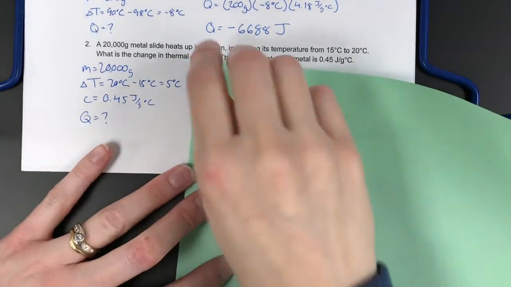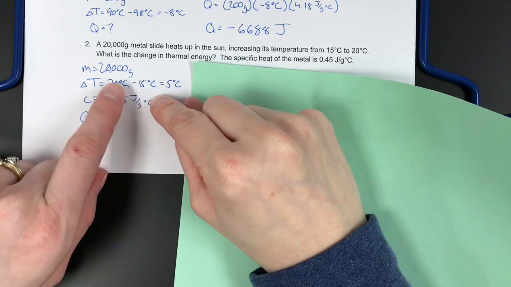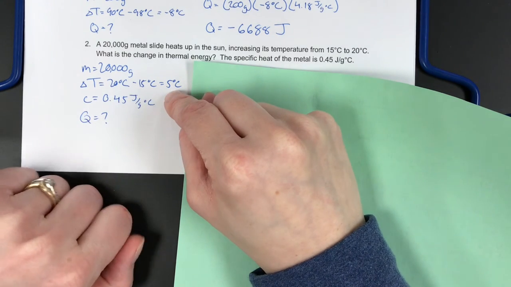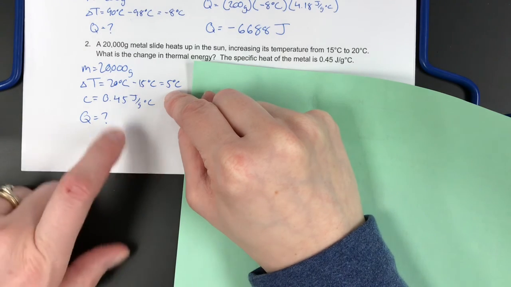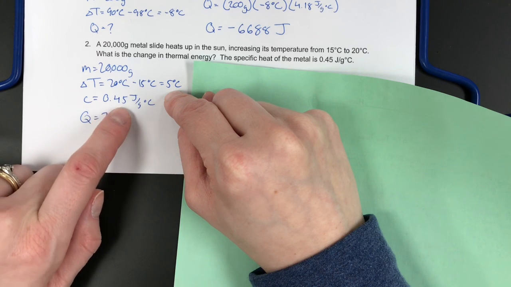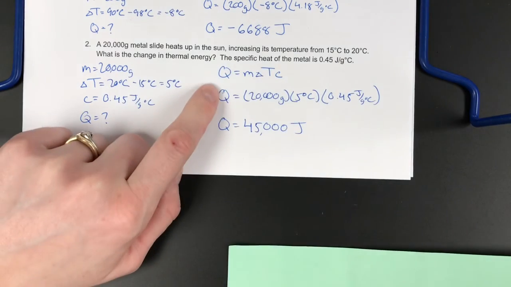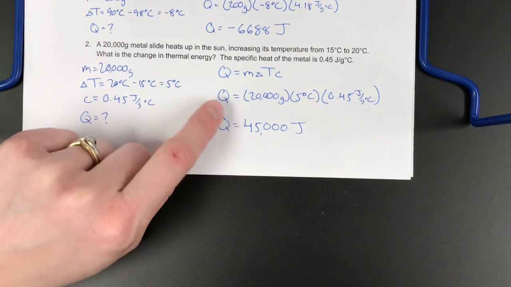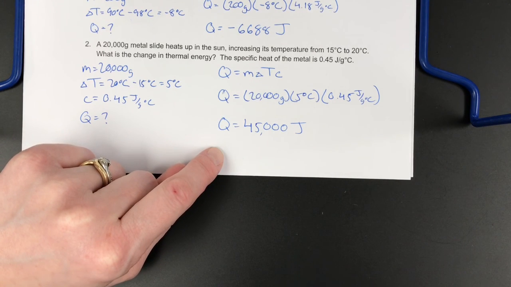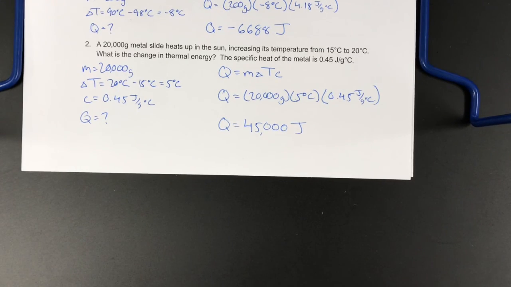All right, so here's our givens. Mass is 20,000 grams. Change in temp is final minus initial. So it was at 15 and then it went up to 20. So 20 minus 15 gives us a change in temp of 5 degrees Celsius, positive because it heated up. Specific heat of the metal is 0.45 joules per gram degree Celsius. Q is what we're solving for, which means that's the equation that we're going to use. Plug in each of the givens, do the math and the numbers. Is that what you got? Looks good? Okay, awesome. Any questions? All right, then switch sheets.